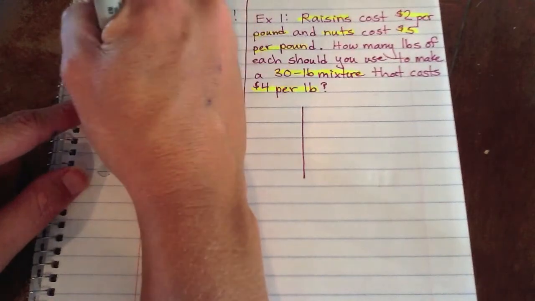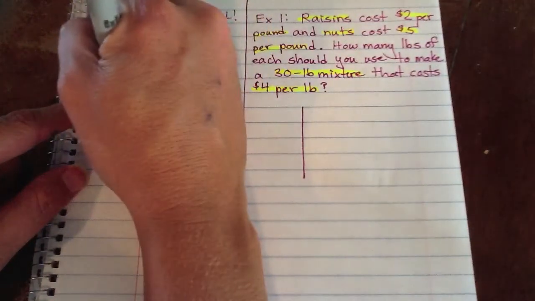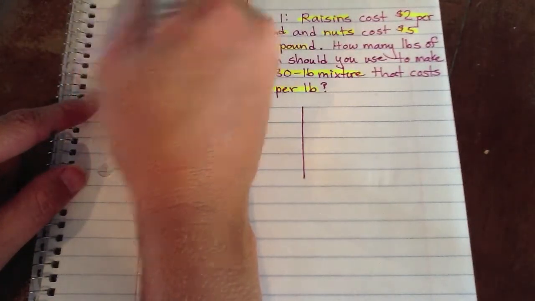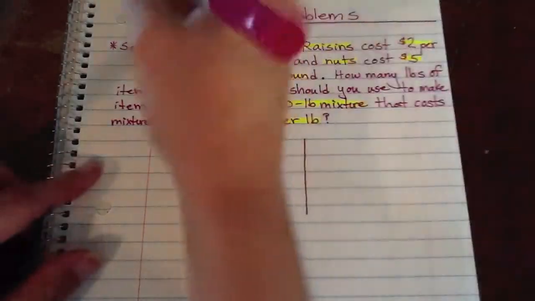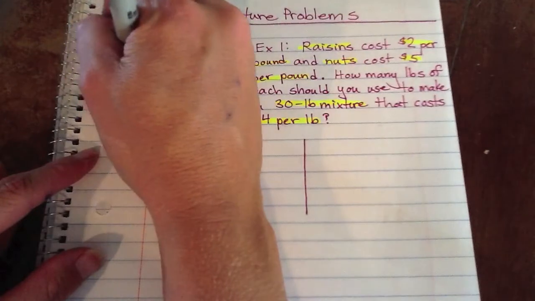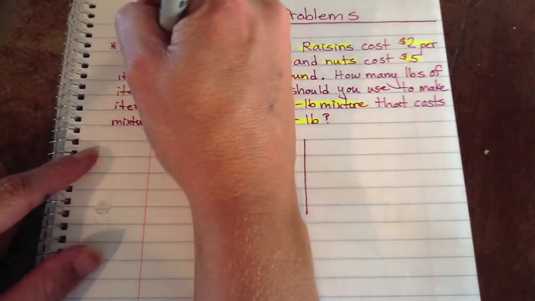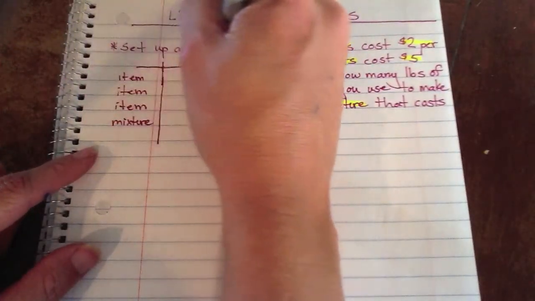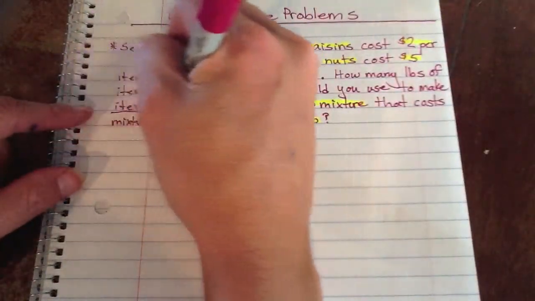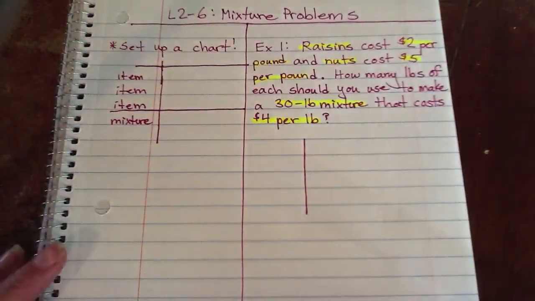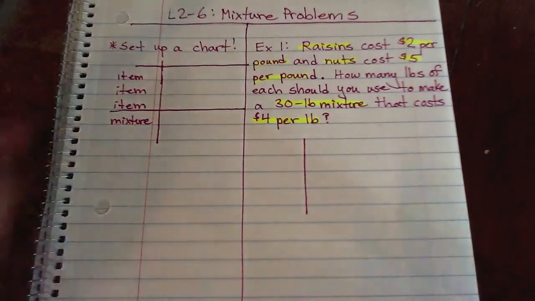Item being mixed, mixture. Every time. You might have more items, you might have another item here. Doesn't matter. All that matters is that your items go first, your mixture goes last. It's going to make life a lot easier that way.